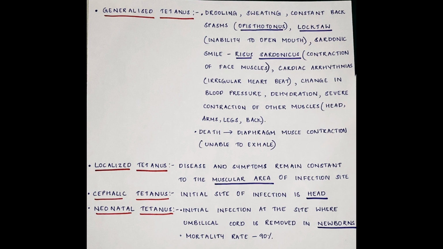It is termed opisthotonus. Masseter muscles are involved, which causes inability to open the mouth. It is called lockjaw, and this is a very common symptom of tetanus. Another characteristic is a sardonic smile, which is because of the persistent contraction of face muscles.